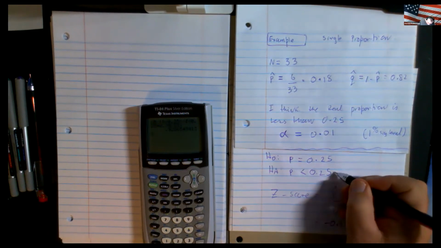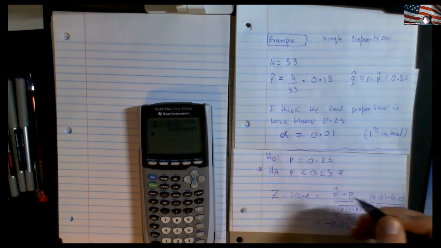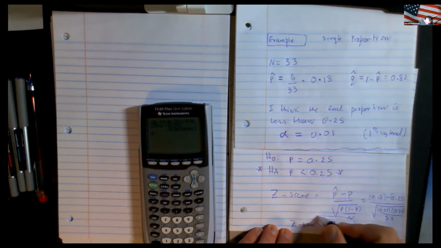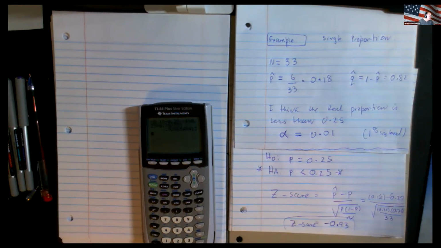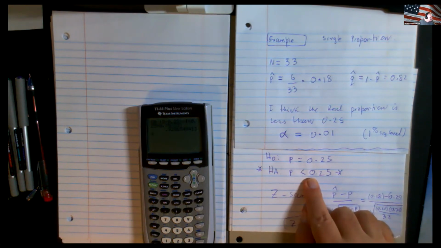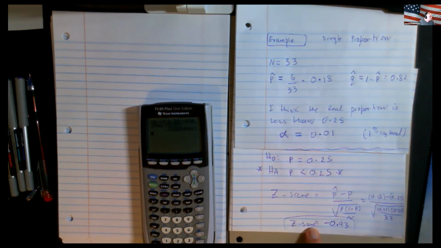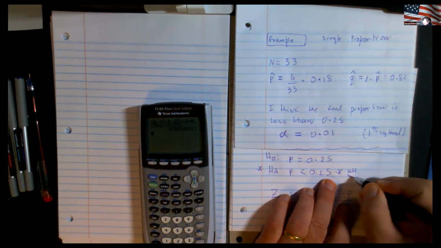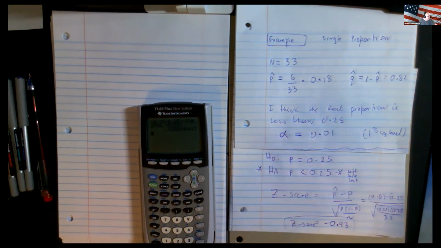Now, when the alternate hypothesis is a less than, the z-score will always be negative. So if those two things match up, it means you've probably done it right. If this is a greater than story, right, p greater than something, the z-score will be positive. And there's reasons for that. This is called a left tail test. So it's the guy to the left, isn't that where all the negative z-scores live? They're on the left. If it was a greater than, it'd be called a right tail test, and z's are positive when you go to the right.